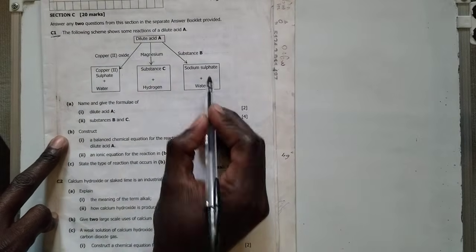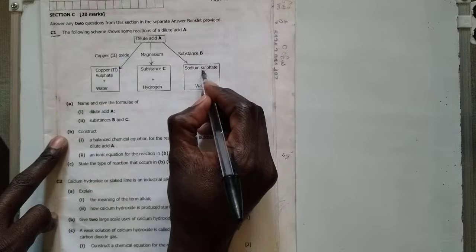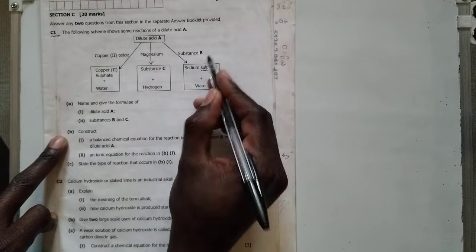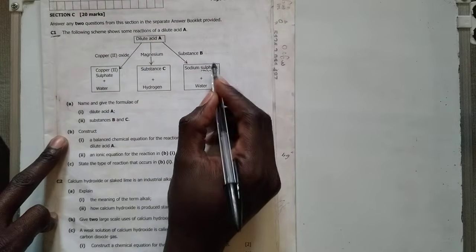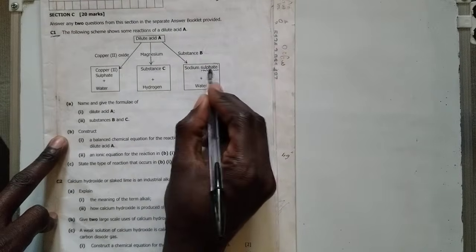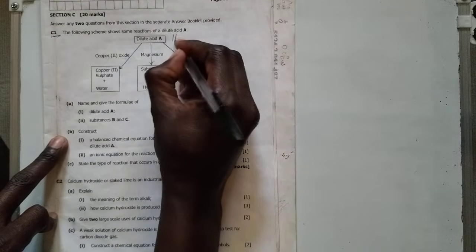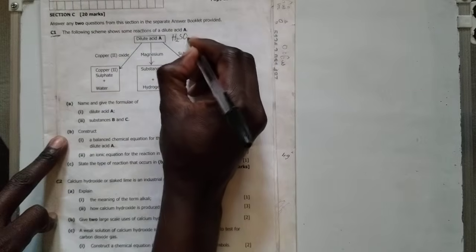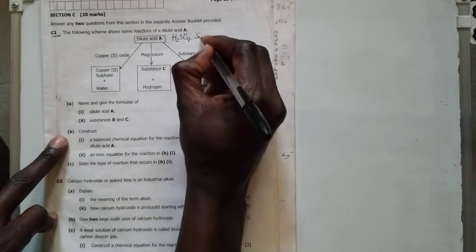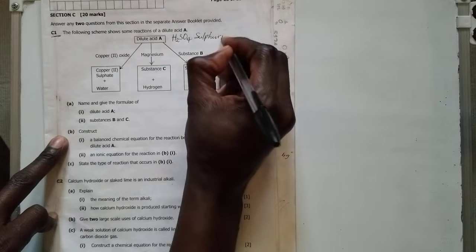So you can actually identify what this acid is, because an acid will produce the negative part, which is the sulfate. So obviously the acid, for it to have a sulfate, should have actually been sulfuric acid.